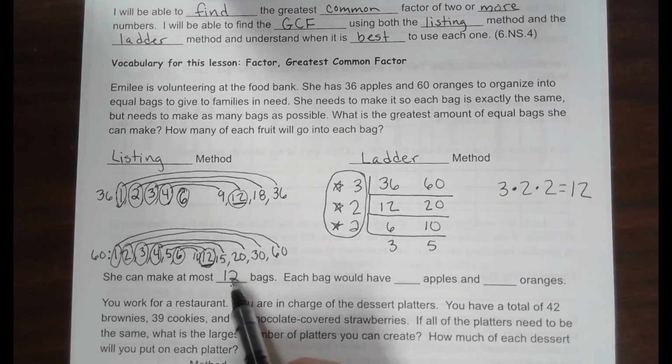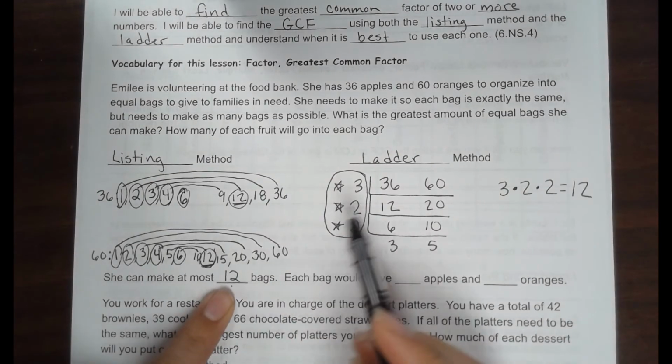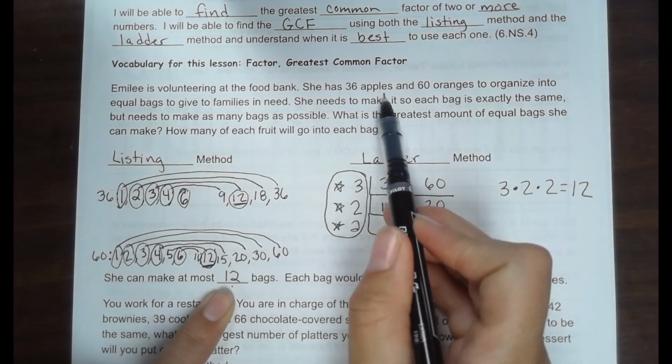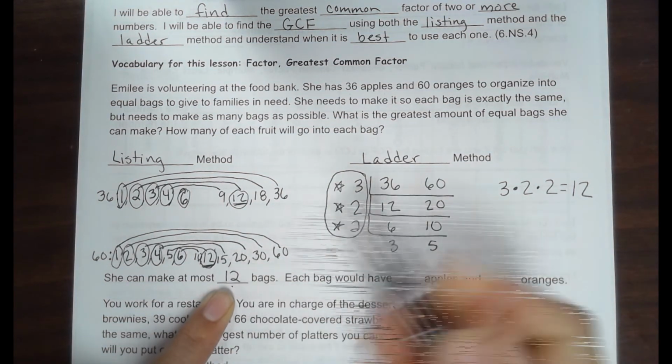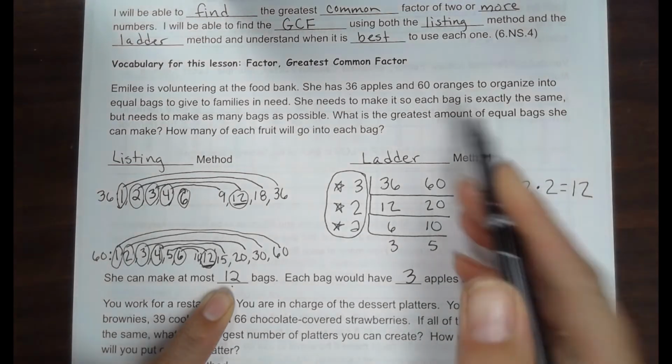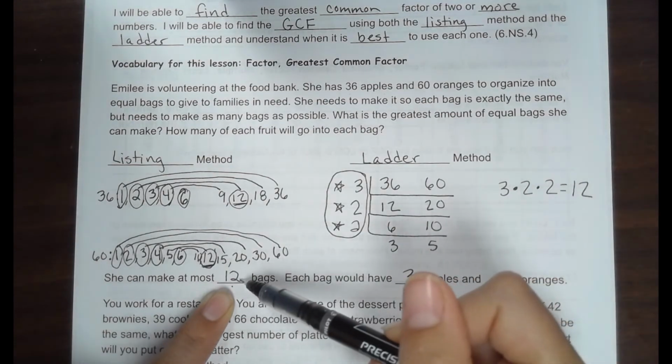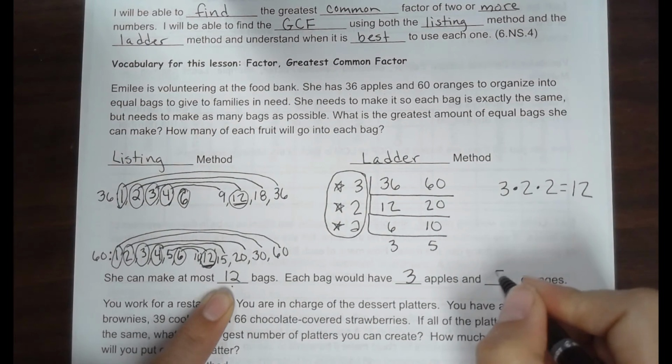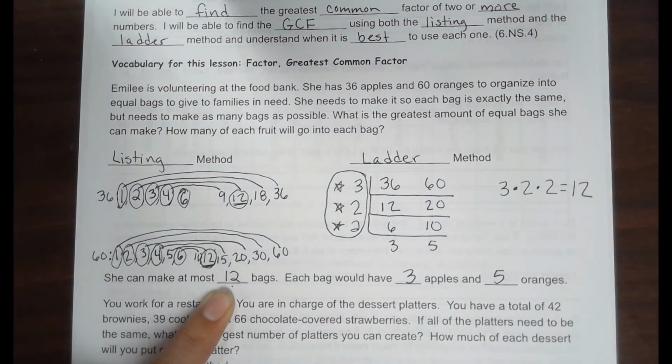Now, if there are 12 bags of fruit and there were 36 apples, if you divide 36 apples into 12 groups, that would leave you with 3 apples in each bag. If you have 60 oranges and you divided that by 12, that would put 5 oranges in each bag.